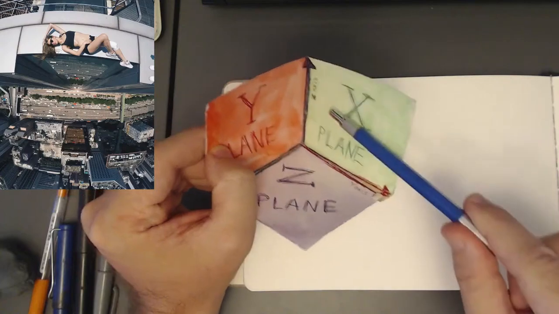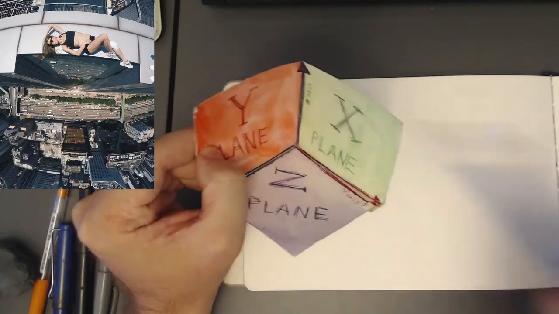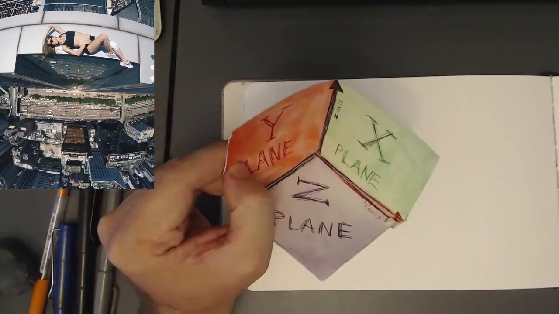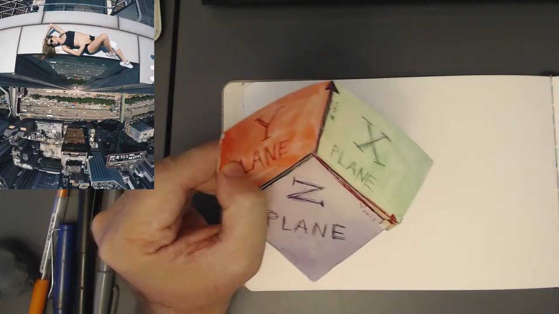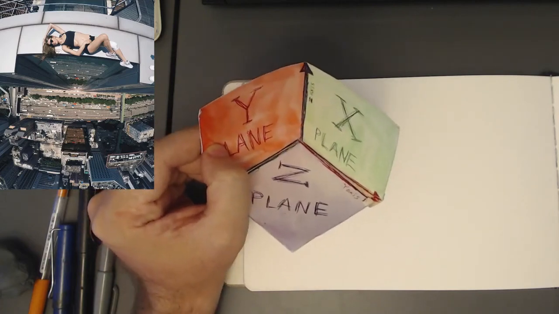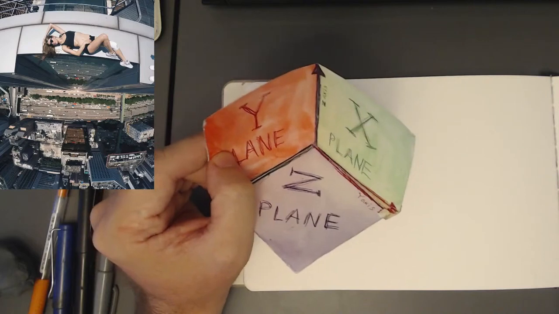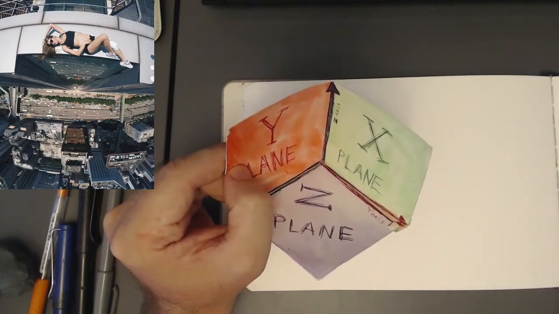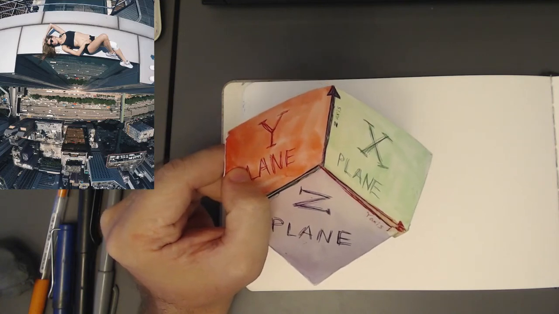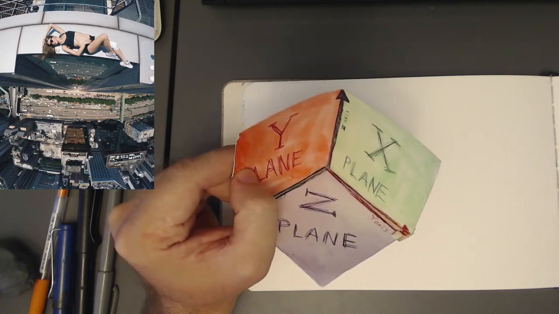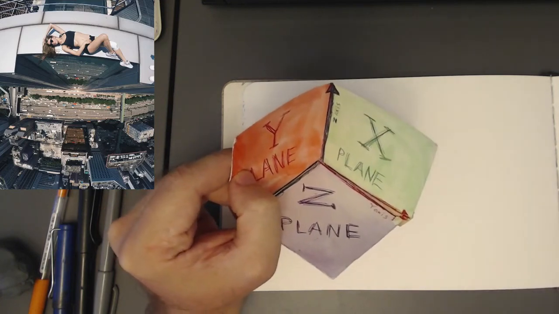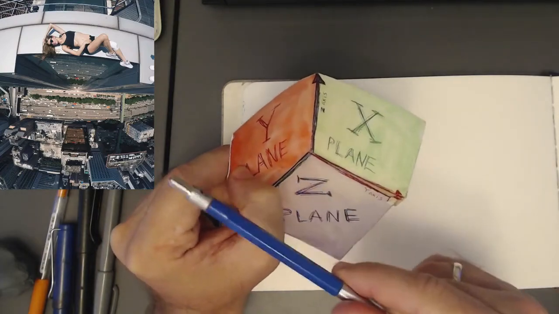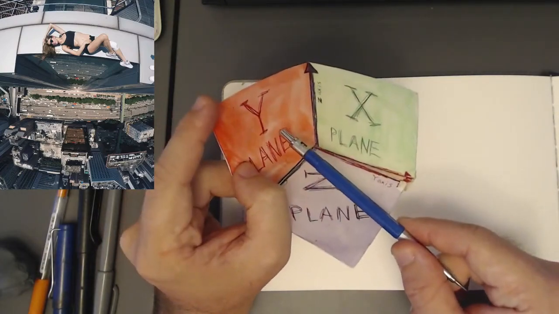So this axis will be the vertical lines of these buildings, of these towers. Everything here has a boxy shape, and let's say the left and right side of a building is the Y plane.